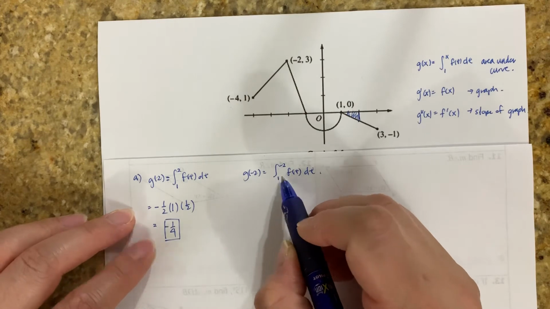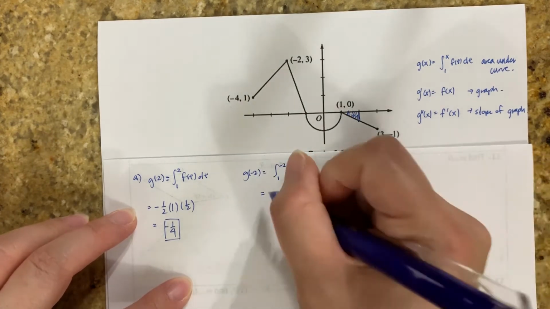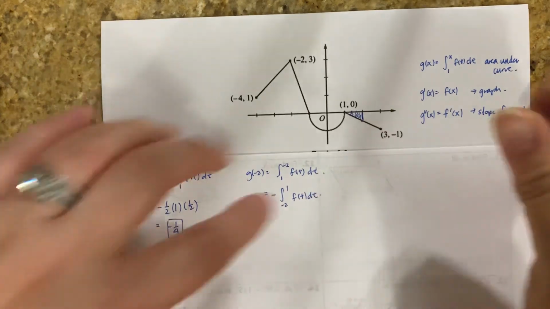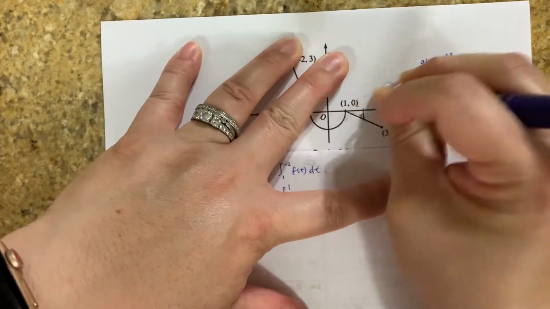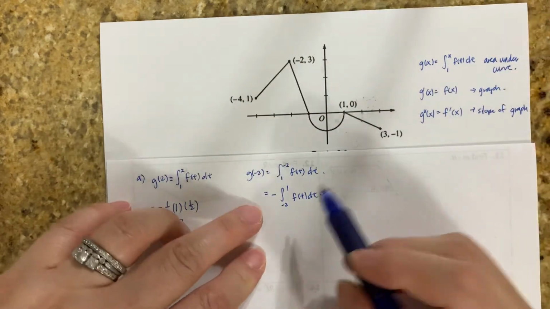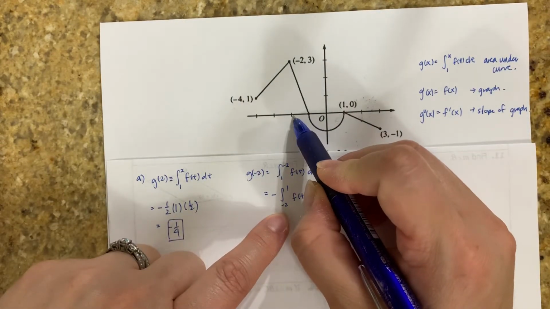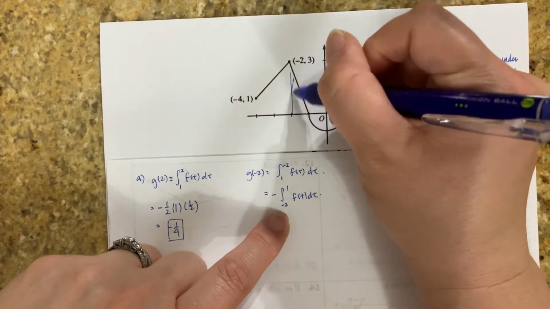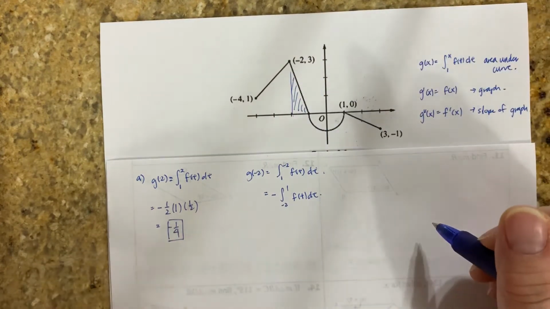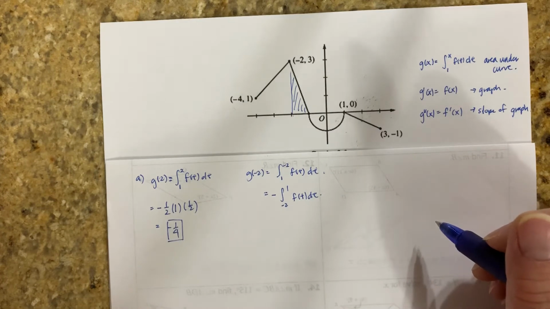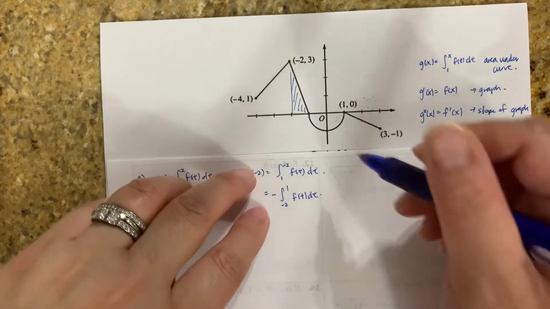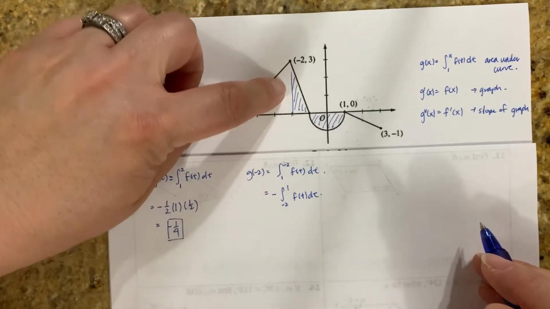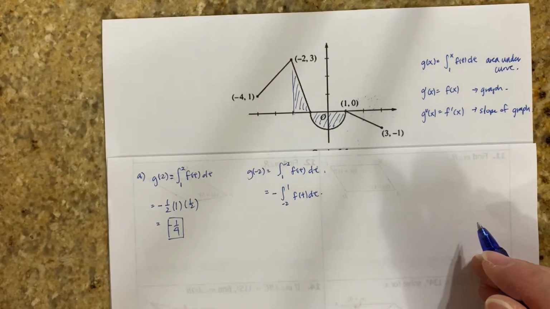g of -2, okay, so this is in the wrong order. So put a negative in front: negative integral from -2 to 1 of f of t dt. All right, so clean this up. I want the area from -2 to 1. Oh, sorry, -2 to 1, all the way to 1. That's everything. So that's going to be a positive triangle minus a semicircle.